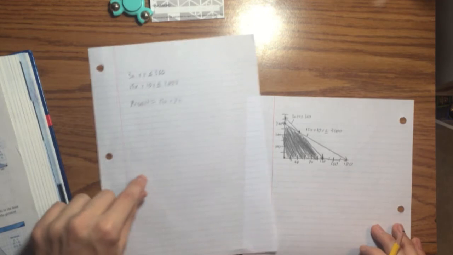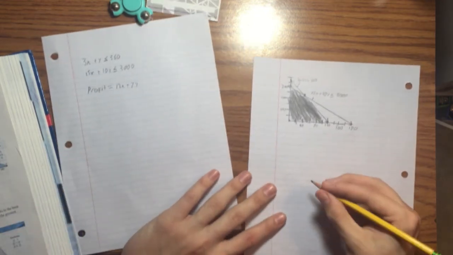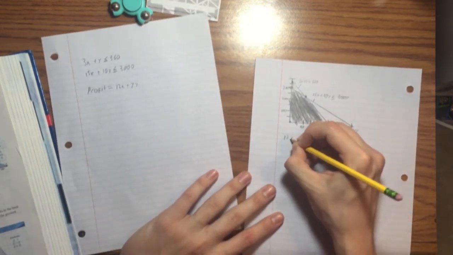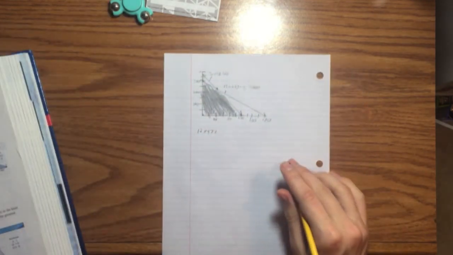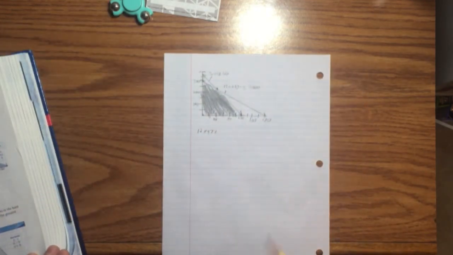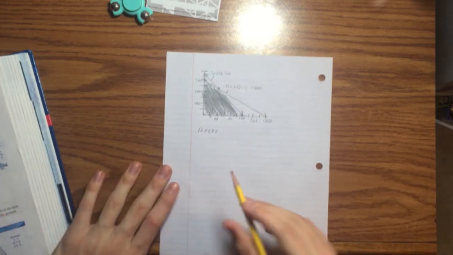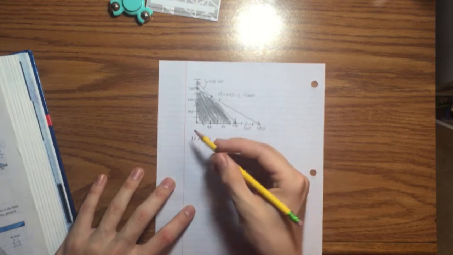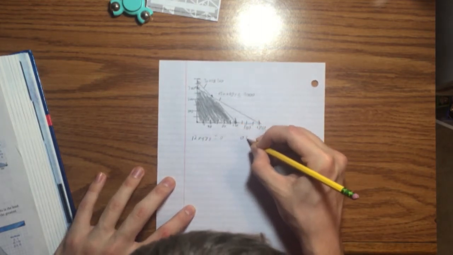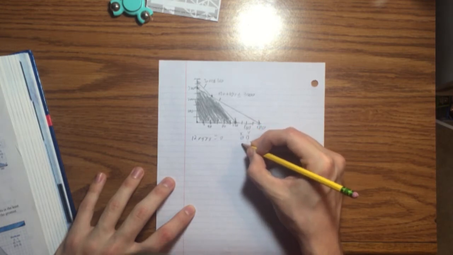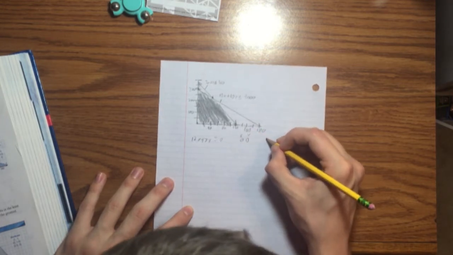Now what we have to do is come back to our profit equation, or the objective equation, which is 12x plus 7y. I'll write that here, 12x plus 7y. Now we need to take the vertices, and the vertices only, and plug them into the objective function. So if we take our point 0, 0, it's just going to be 0. Here, I'll make a chart: x, y, 0, 0. You're going to get 0.